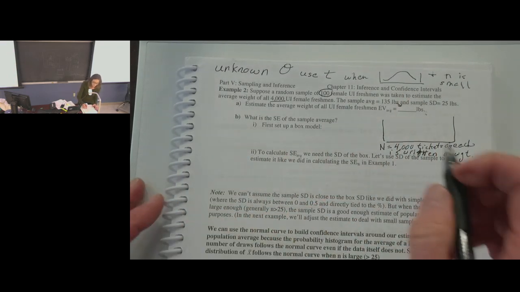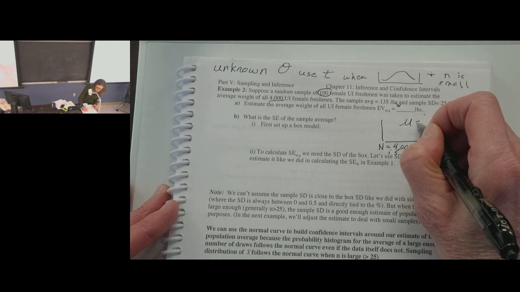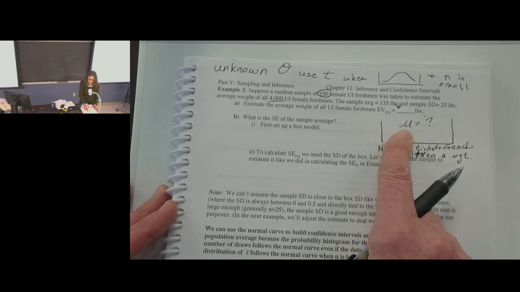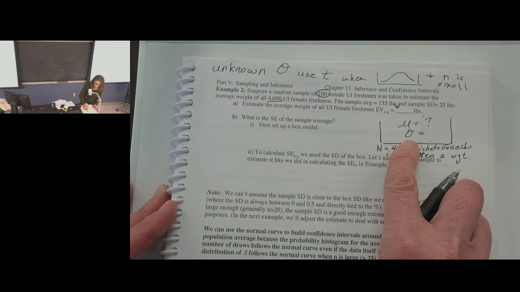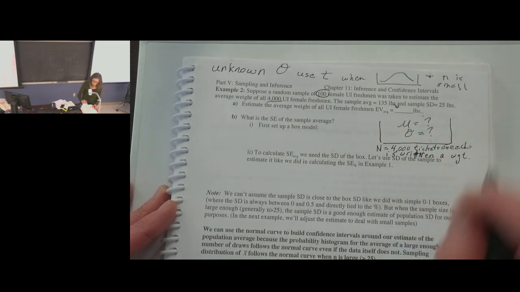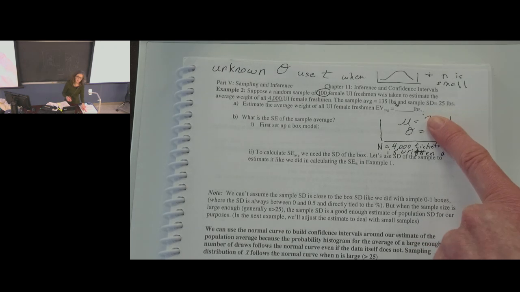But we don't know what the average, mu, is, and we don't know what the population standard deviation is. We don't know either of those things. And this is a much more common situation than we originally started off with in gambling games, where we had a well-defined box and we were looking at the sampling distribution of all the likely possibilities we could get when we randomly drew from it.